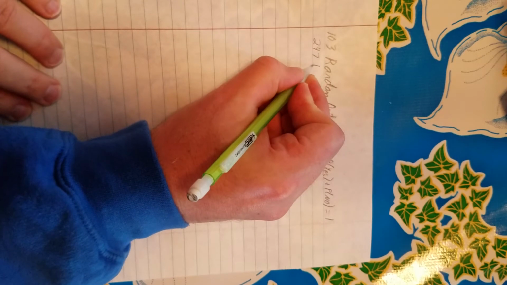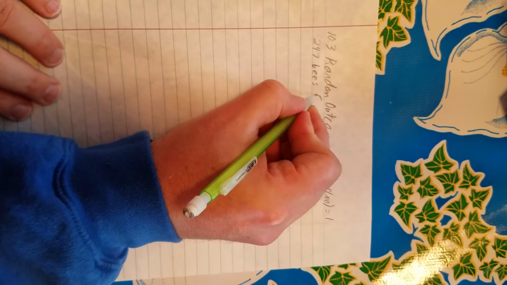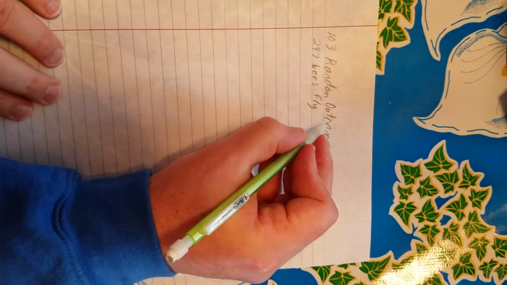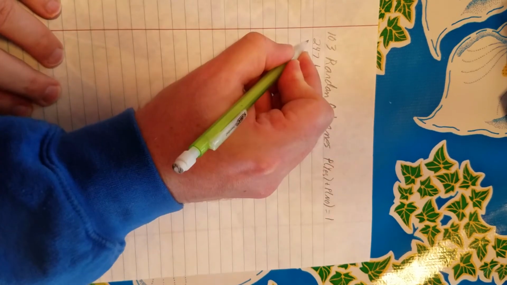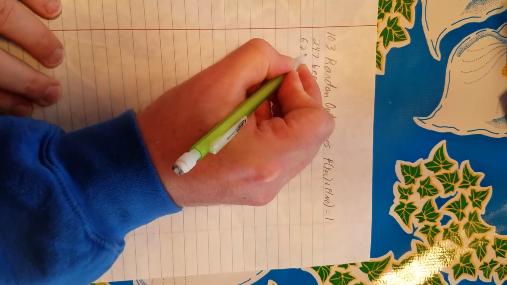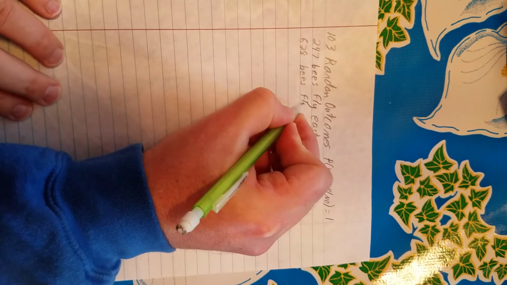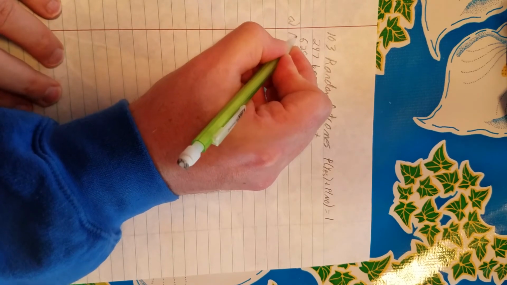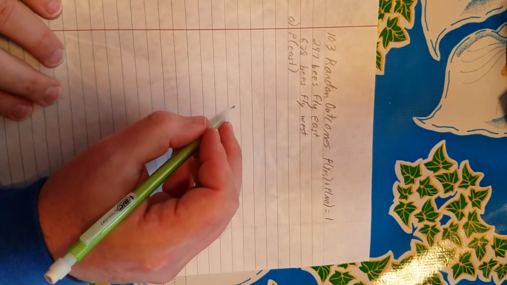Let's say I did an experiment where I released a bunch of bees into the air. 247 bees fly east. 628 bees fly west. What's the probability that they flew east?